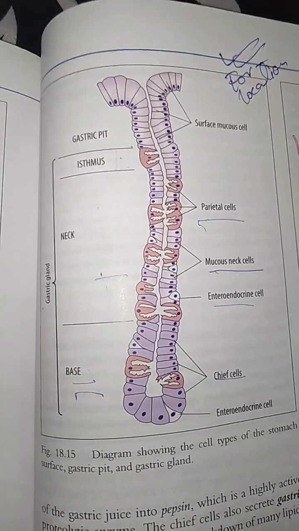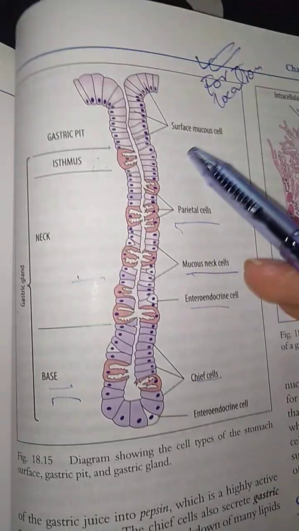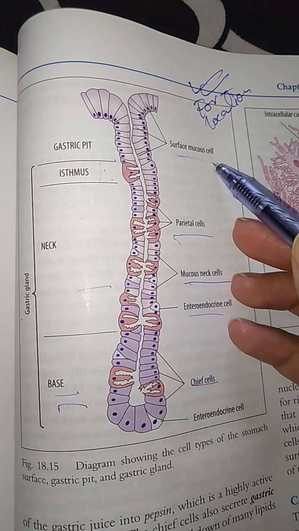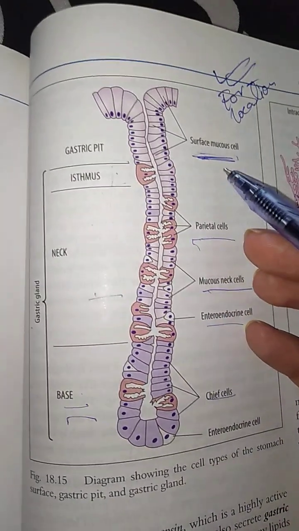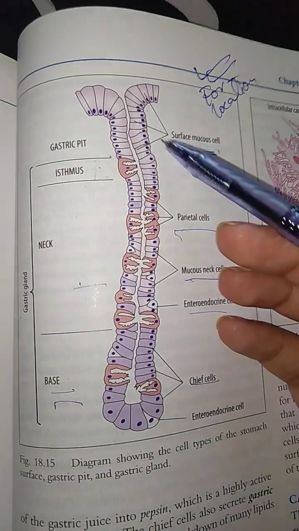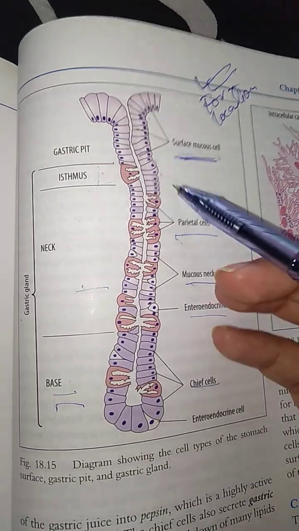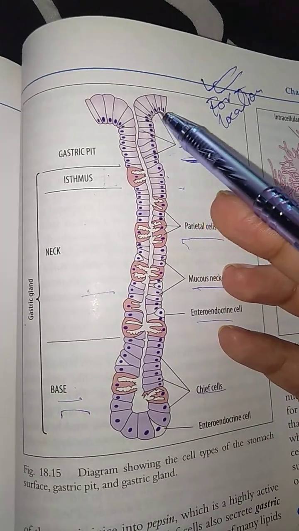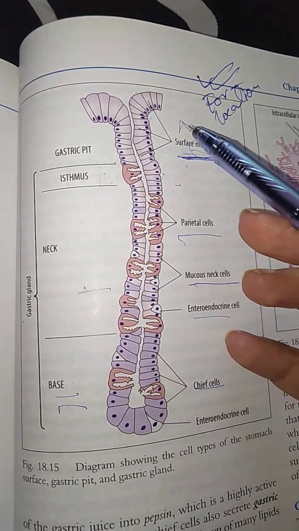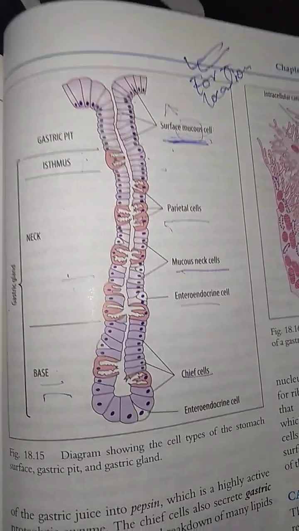So as we were discussing the location and categories of the cell, I have told you about the parietal cell. Now come to the surface mucosal cells. The most important function of these cells is absorption of the secretions that are important, giving nutrients to the cells. Also, these surface mucosal cells secrete mucin, so mucus that is responsible for being the protective layer of the stomach.